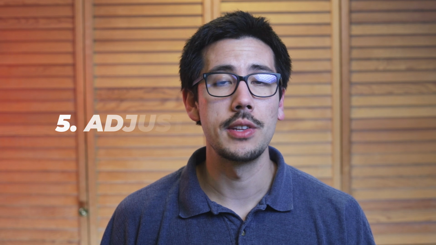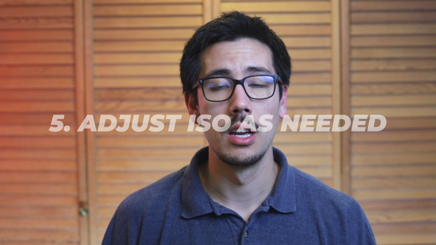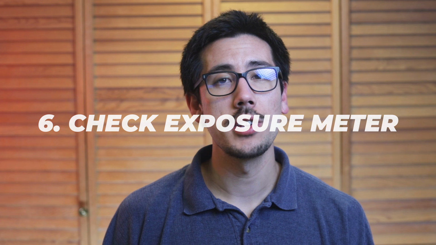Then the next step, the fifth step, is to adjust ISO as needed. After you're satisfied with your aperture and shutter speed, then adjust your ISO settings, making them higher if you still need more exposure in your image. The sixth step is to check your exposure meter. Once your settings are dialed in, put your eye in the viewfinder and get ready to take a photo and look at your exposure meter, which is usually on the bottom.